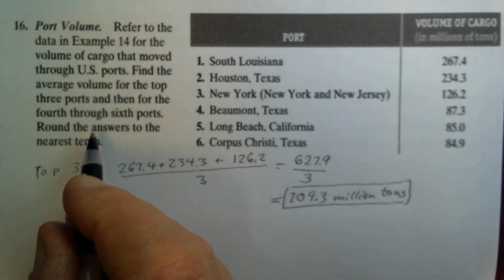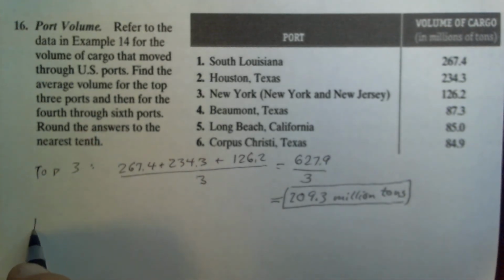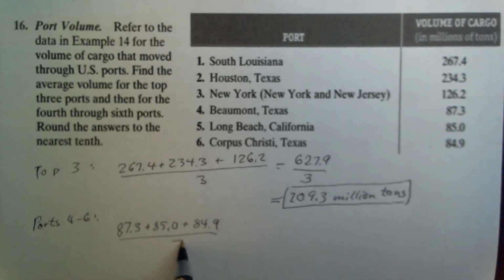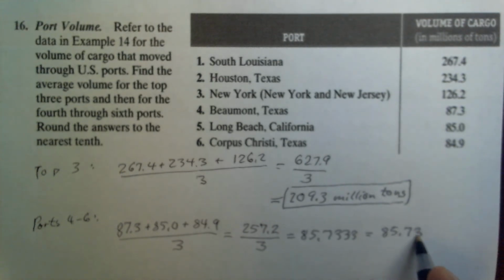And then for ports 4 through 6, we add up these three numbers, 87.3 plus 85.0 plus 84.9 divided by 3, and that's equal to 257.2 divided by 3, and that's equal to 85.733, so it's equal to 85.73 with a bar.